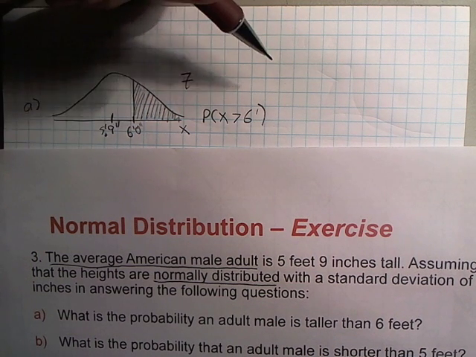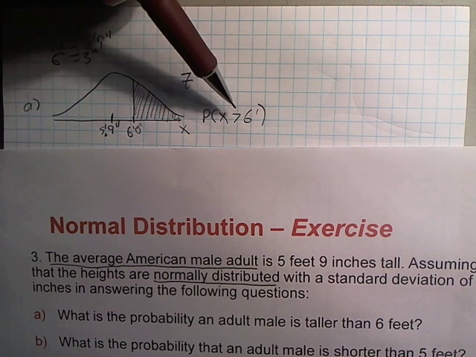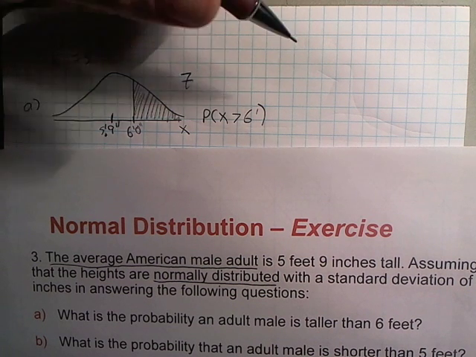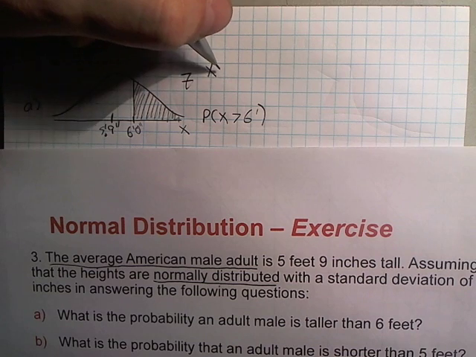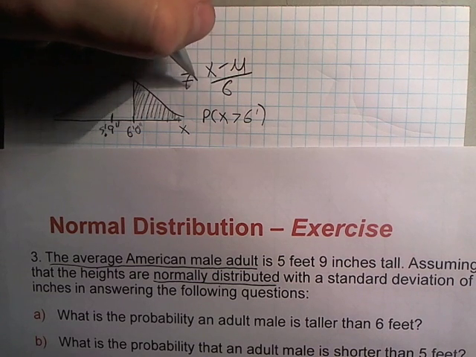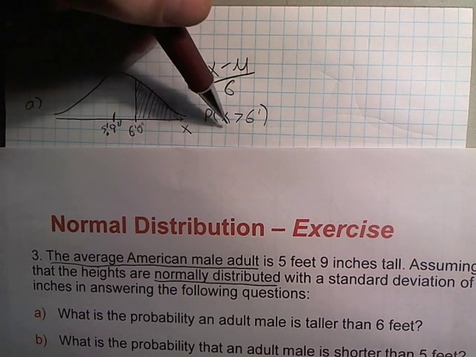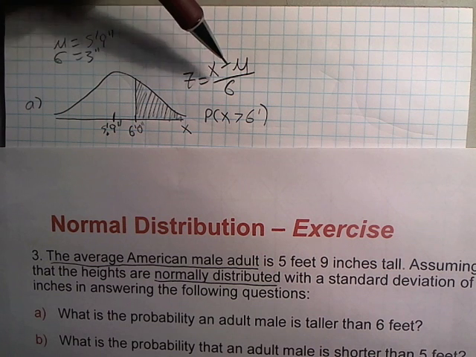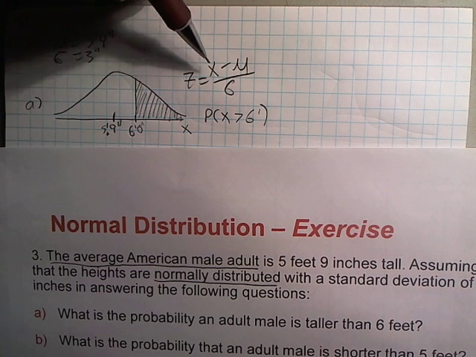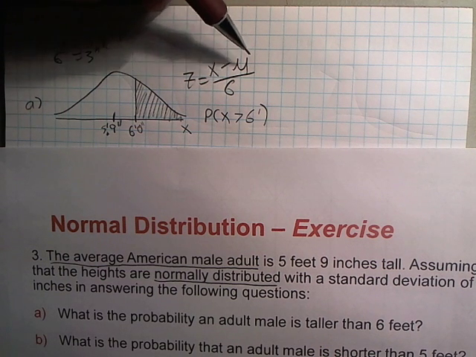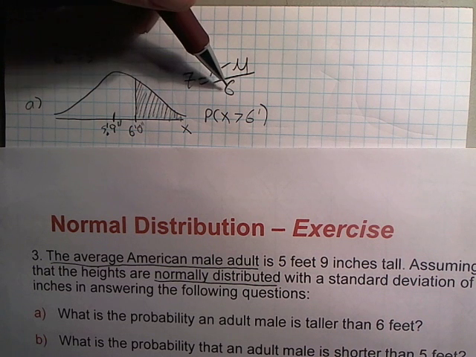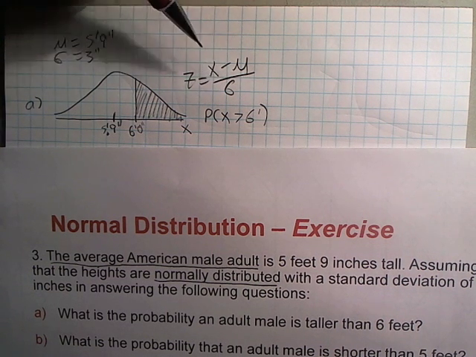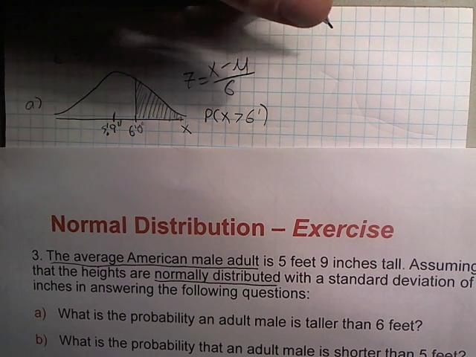In order to do that, we're going to convert this specific x value over to a z value, and the formula that we want to use for that is z equals x minus mu divided by the standard deviation. Intuitively, this says that the z number is how many standard deviation units above or below the mean that my particular x value falls.